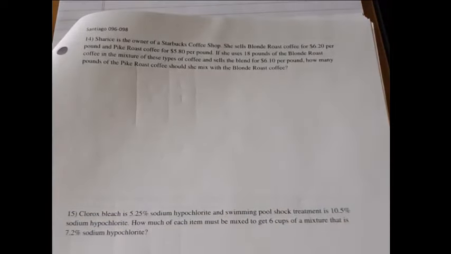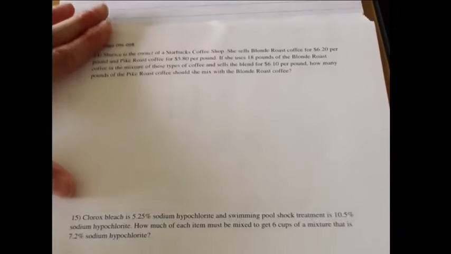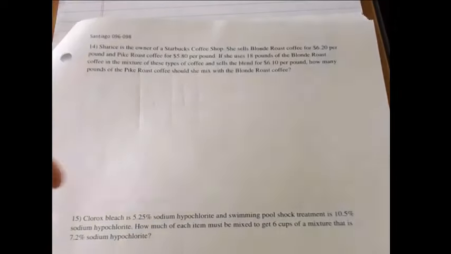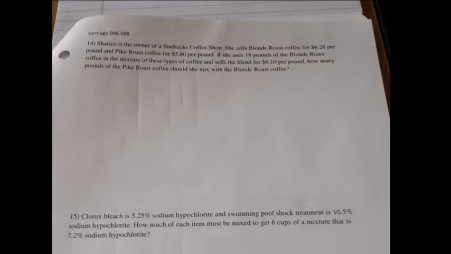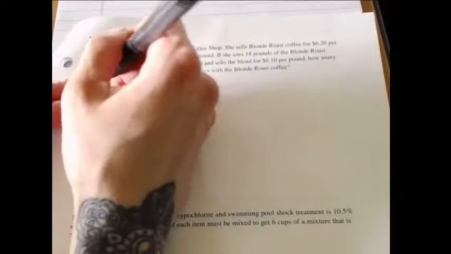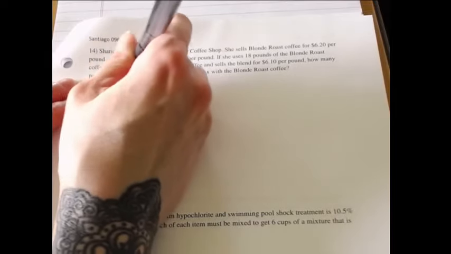Charisse is the owner of a Starbucks coffee shop. She sells blonde roast coffee for $6.20 per pound and pike roast coffee for $5.80 per pound. If she uses 18 pounds of the blonde roast coffee in the mixture of these types of coffee and sells the blend for $6.10 per pound, how many pounds of the pike roast coffee should she mix with the blonde roast coffee? Okay, cool. Set up your boxes.